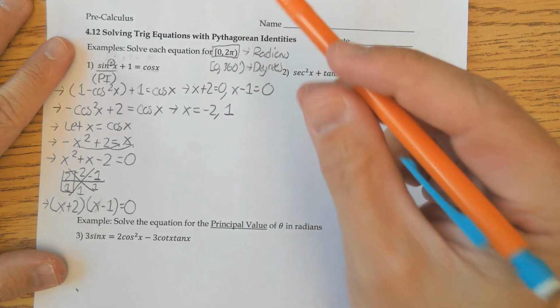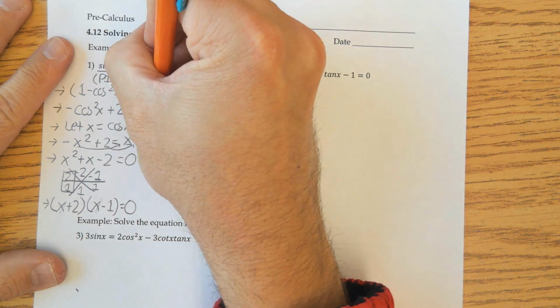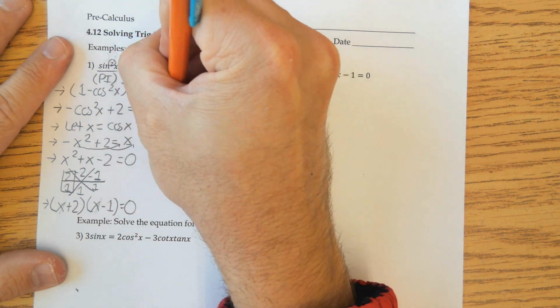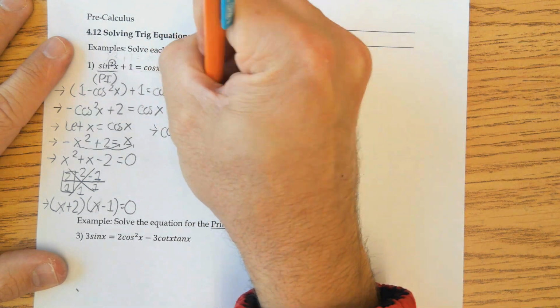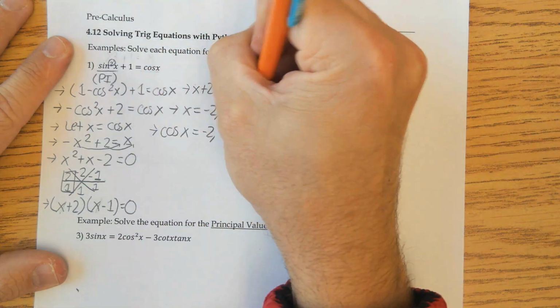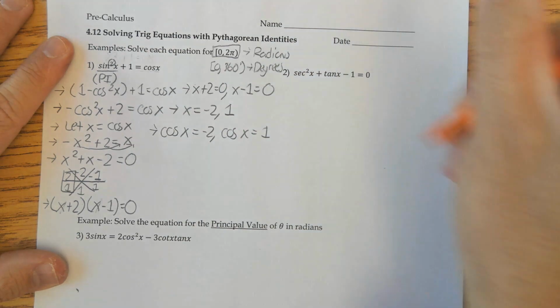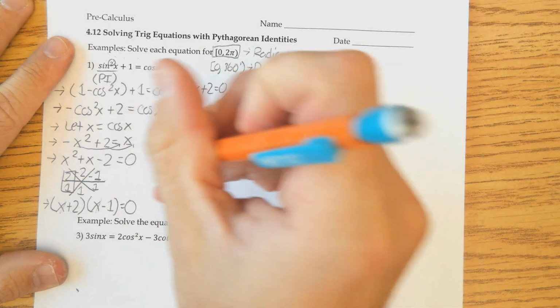Now, what did I do in the third step here? I changed cosine of x to x. I'm now going to change x back to cosine of x. And so I want to know where cosine of x equals negative 2 and where cosine of x equals 1.